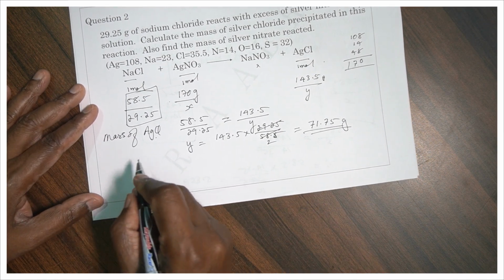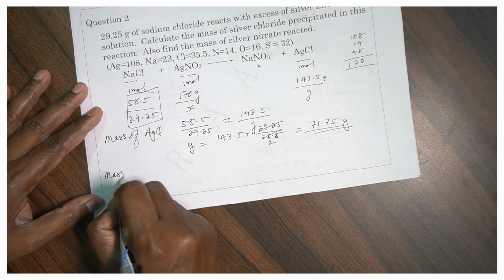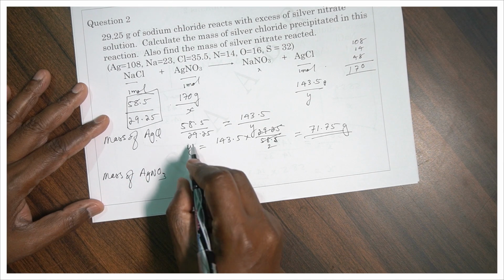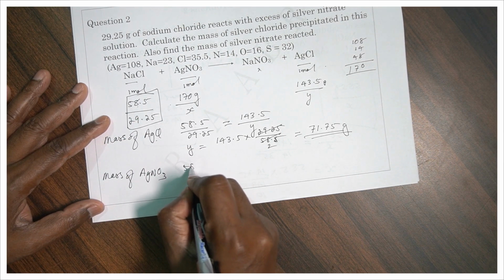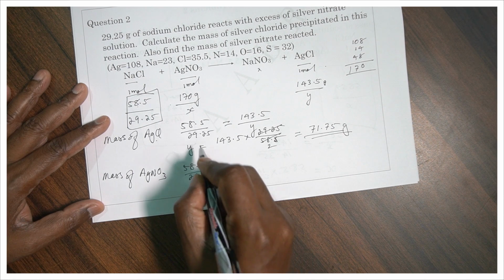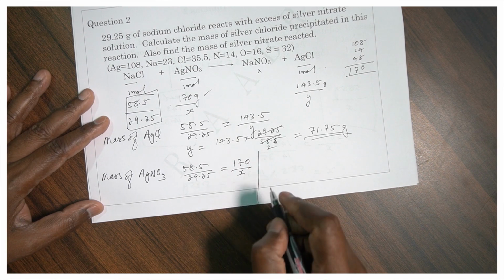Then next part of the question is mass of silver nitrate, mass of AgNO3. Here the ratio, first part will be the same, 58.5 upon 29.25 is equal to, this will be taken 170 upon X. So from here what is X?